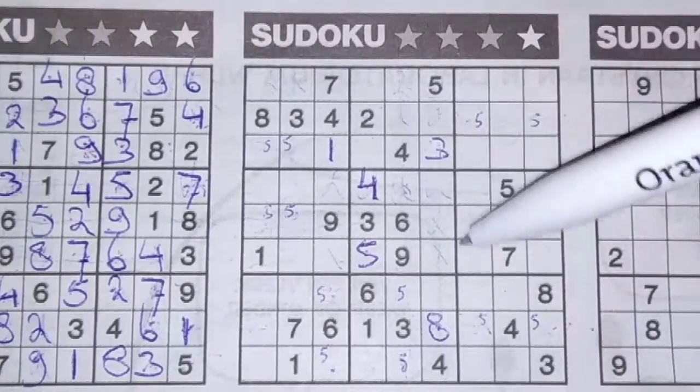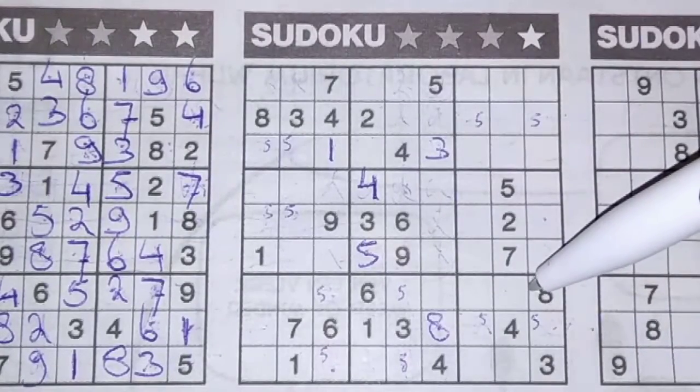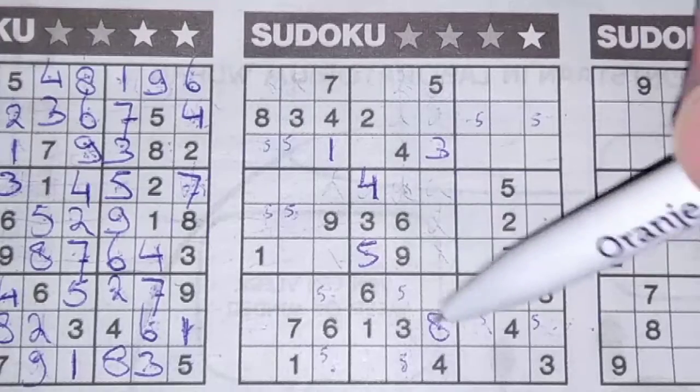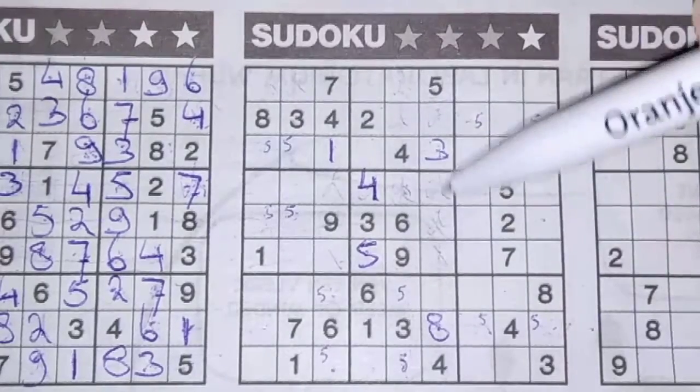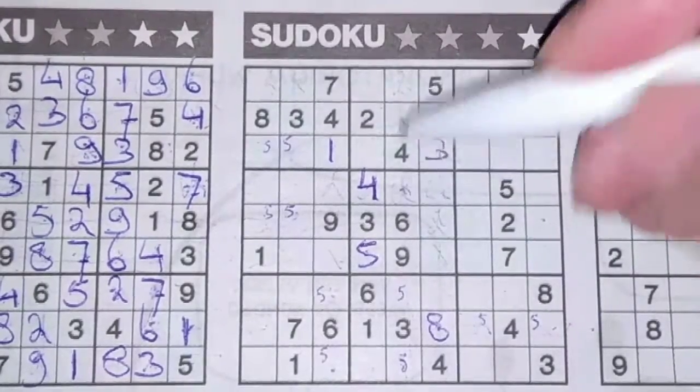In this big square, 4 missing numbers. One of the missing numbers is an 8. We have an 8 here, so no 8 in these 3 boxes. One box left for the 8, it should be this one.